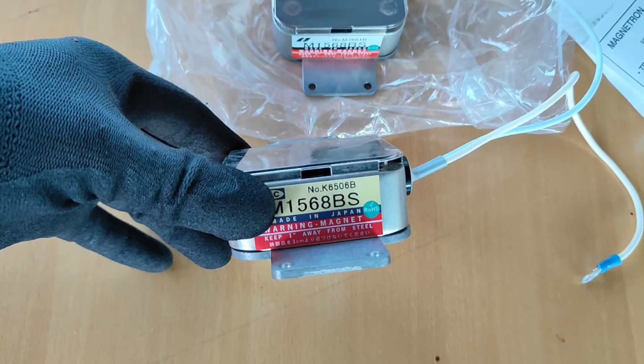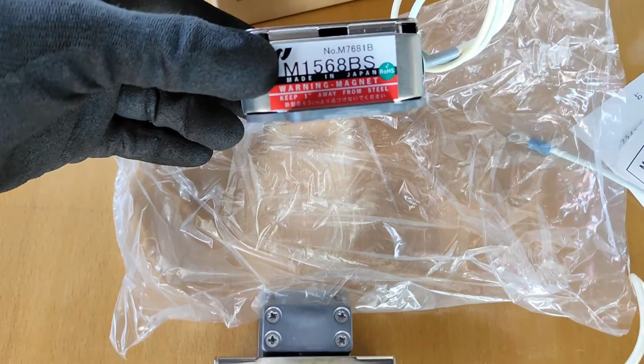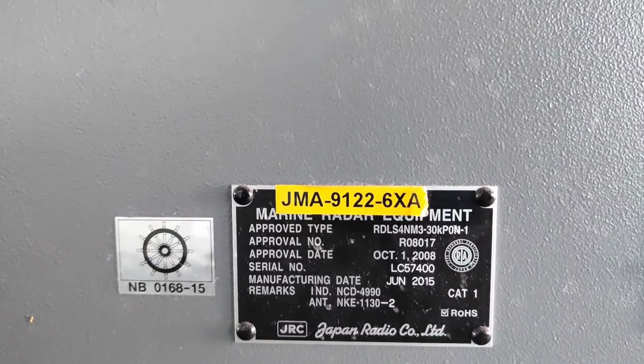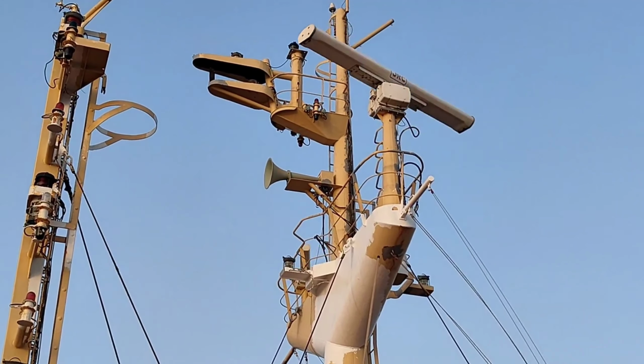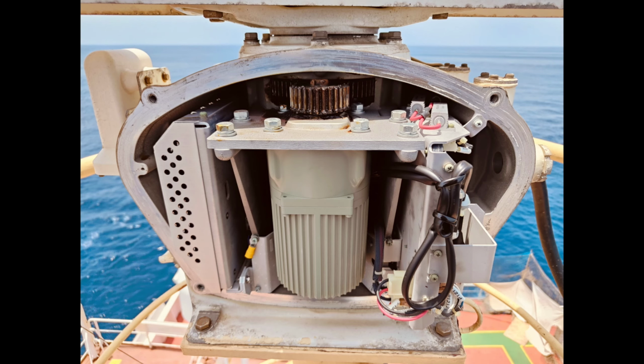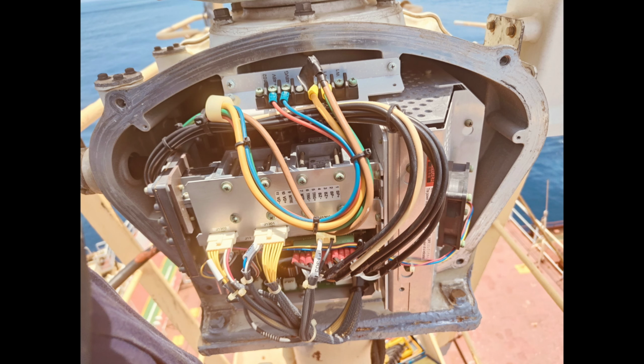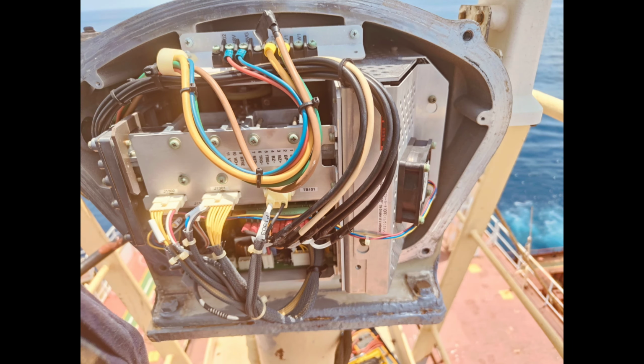Hello guys, in this video we'll see how to set our transmission time, or you can say running hour, of a magnetron. In my last video I showed you how to change your magnetron, how to do your motor inspection, and the step-by-step process of how to change a complete magnetron of an X-band radar.